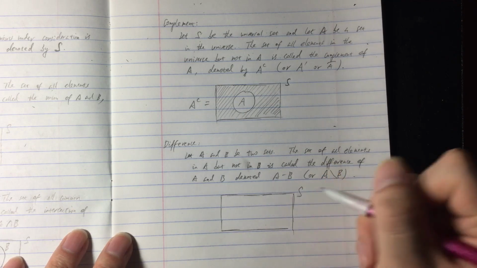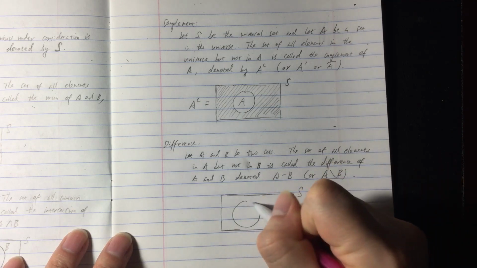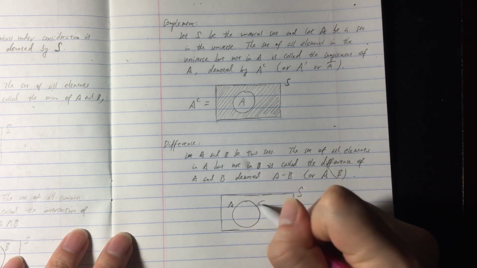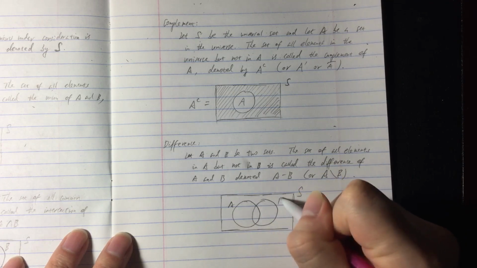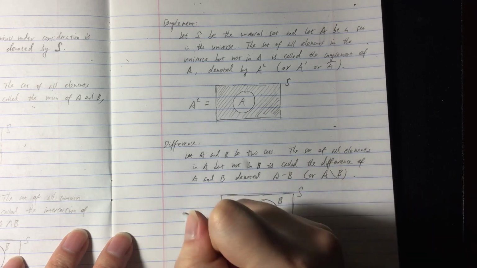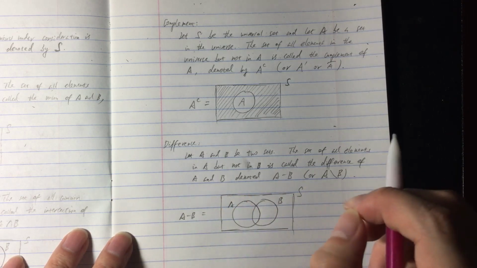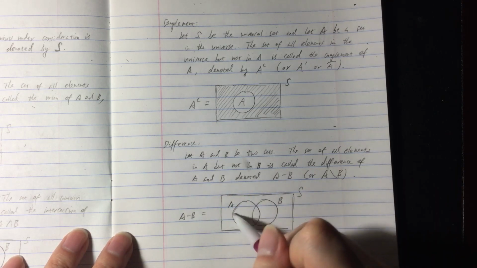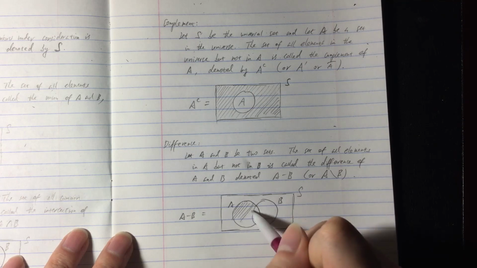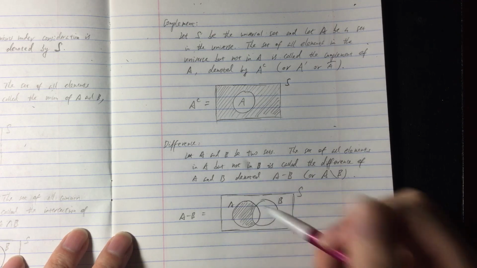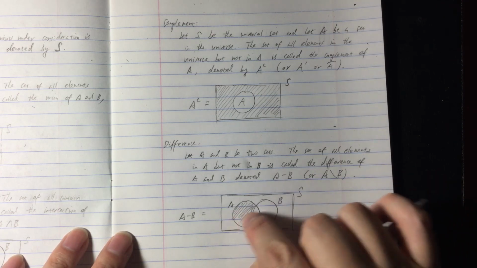Suppose that's a universal set. A and B are two sets in the universe. A minus B is the set of all elements in A but not in B. Here, the shaded region represents A minus B. That's the set of all elements in A but not in B.